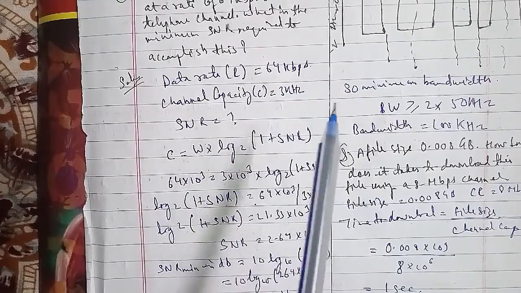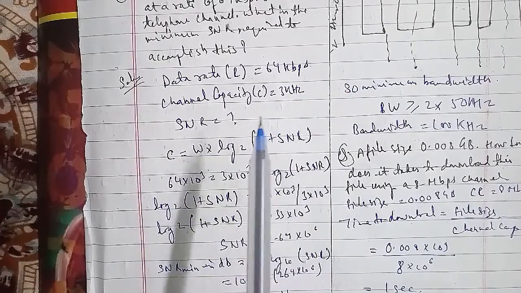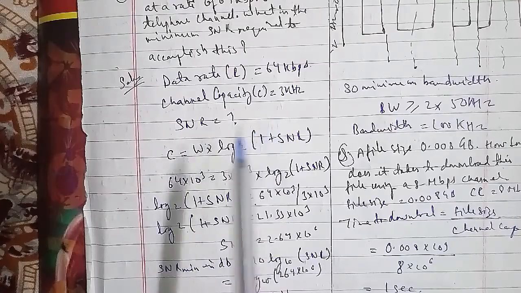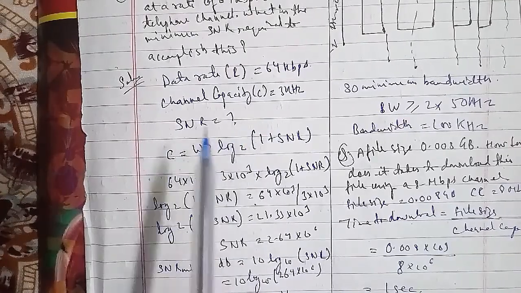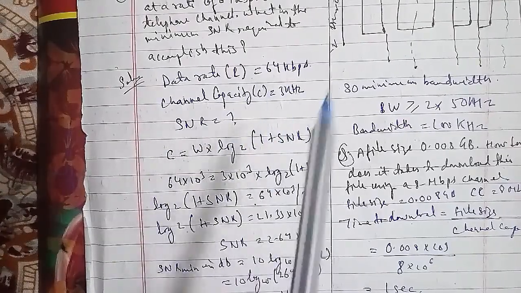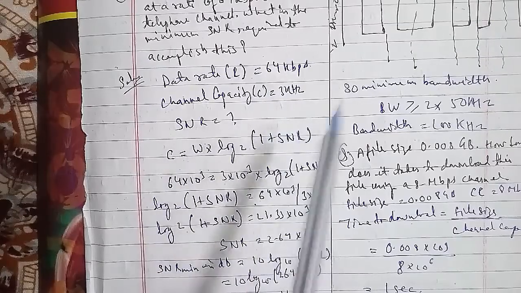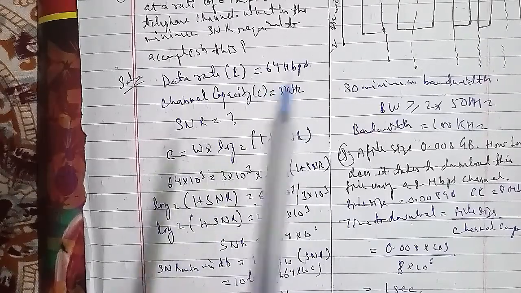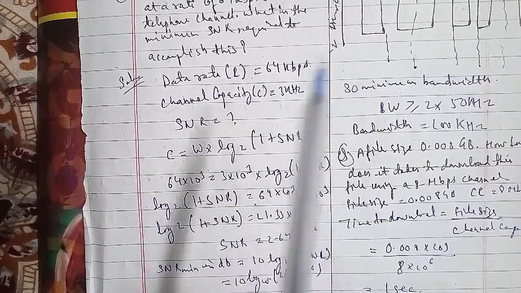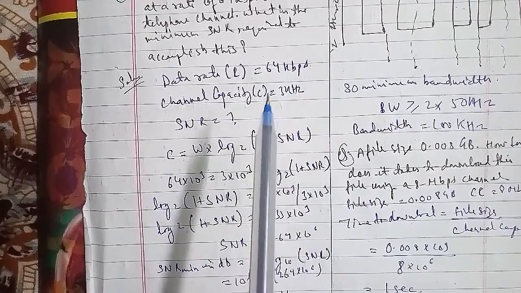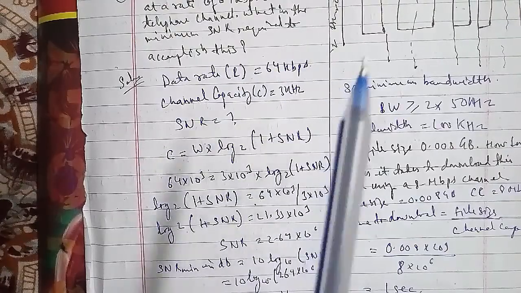The third difference: in circuit switching a waste of bandwidth is possible, and in packet switching there is no waste of bandwidth. The fourth and last difference: in circuit switching the congestion occurs per minute, and in packet switching the congestion occurs per packet.